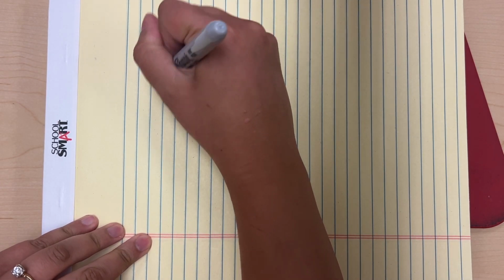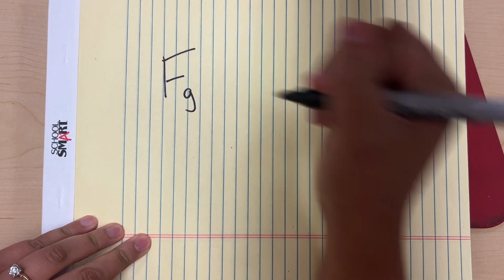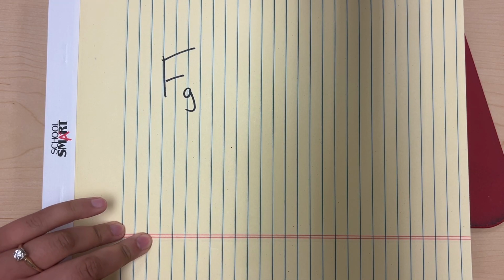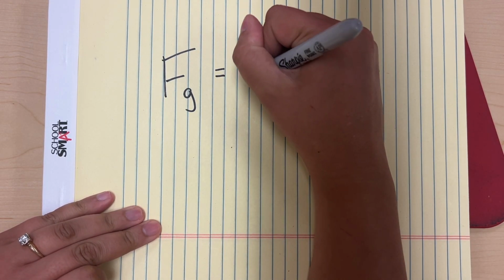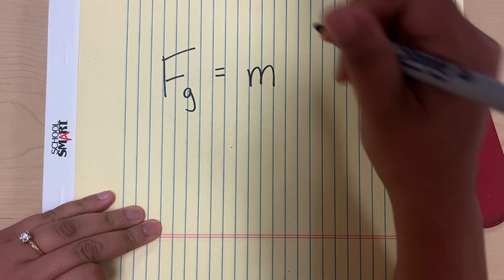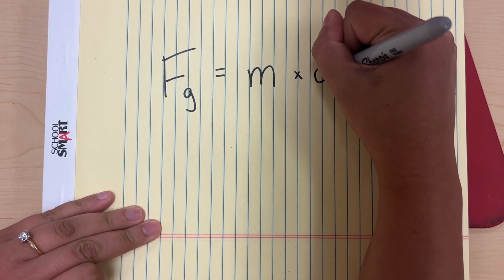Today I'm going to help you learn how to calculate mass and weight given a gravitational field. Our essential equation for this is that the weight of an object, that's the force due to gravity, is equal to how much mass is within a gravitational field.